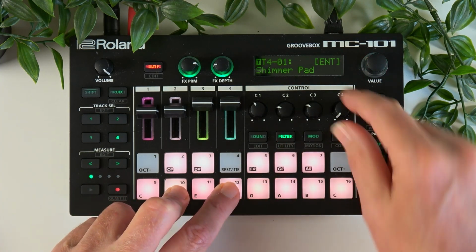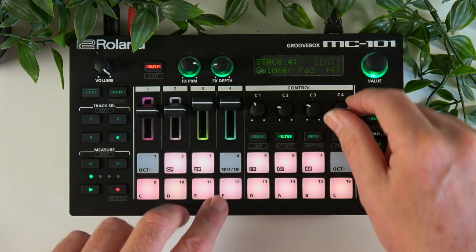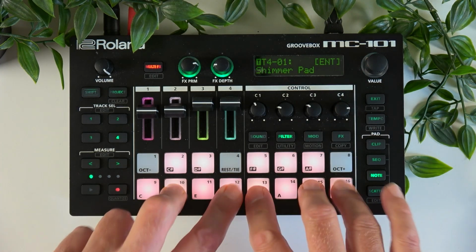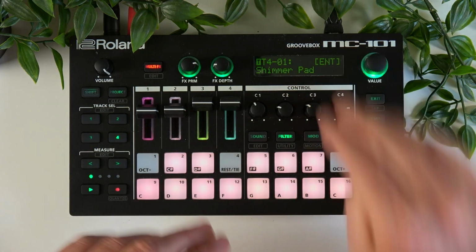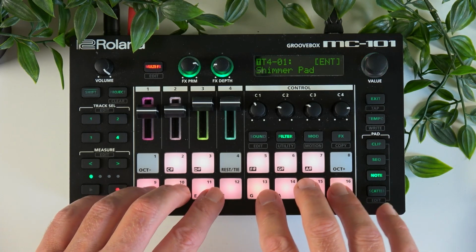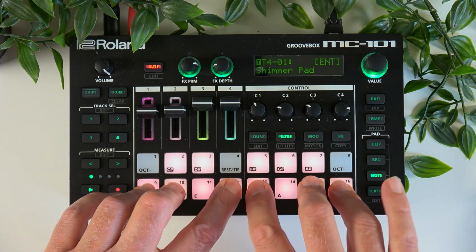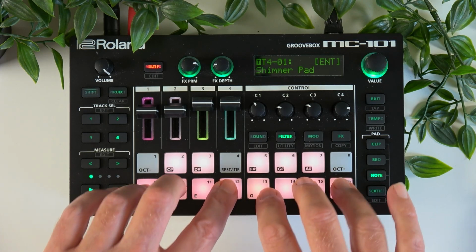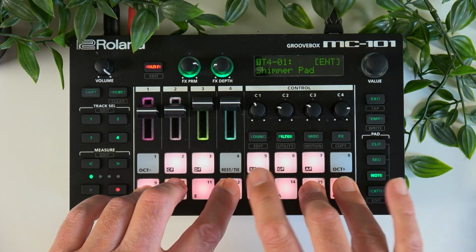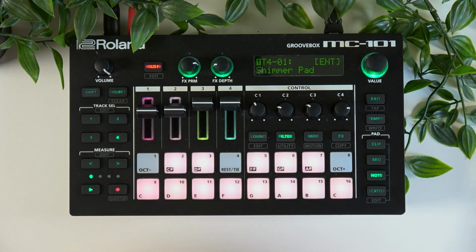And I noticed the filter effect wasn't doing very much in this case. It doesn't seem to for some of the XV5080 patches. You can actually dig into the menus here and do some more in-depth sound editing if you want, but I don't want to do that today. This is just fine, and I like the effects on that a lot. So we can do stuff like this.